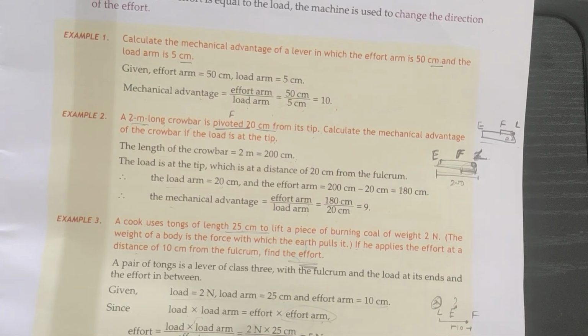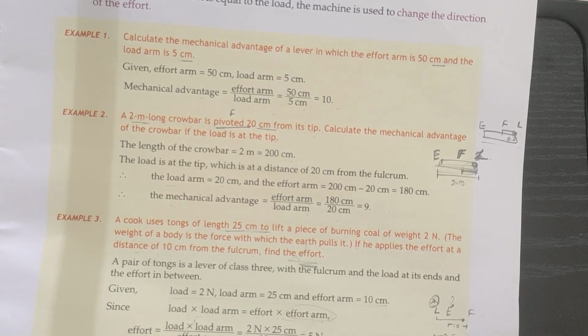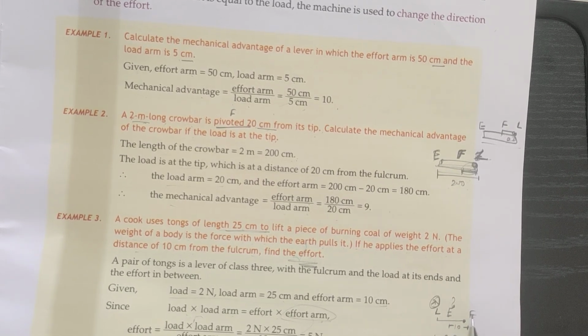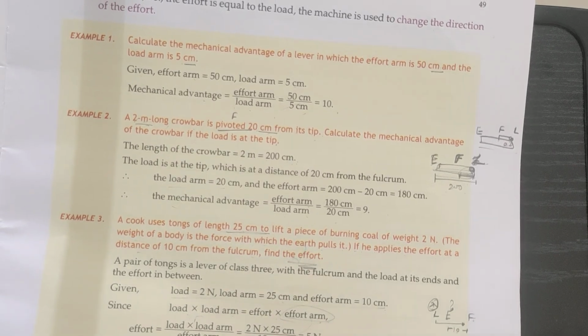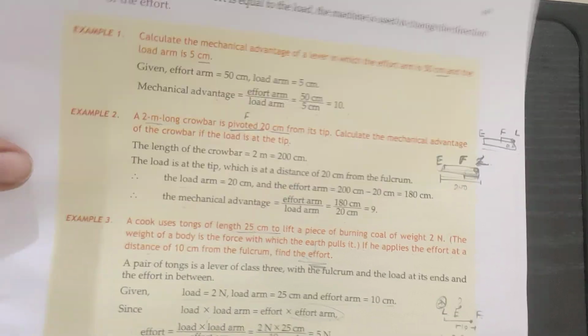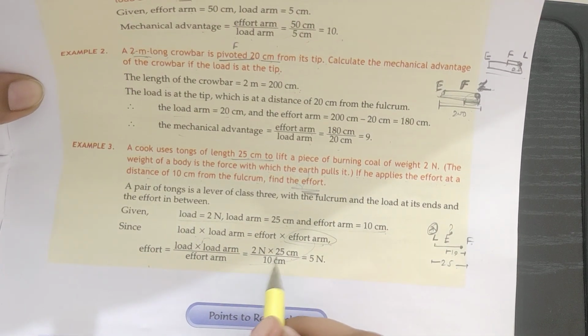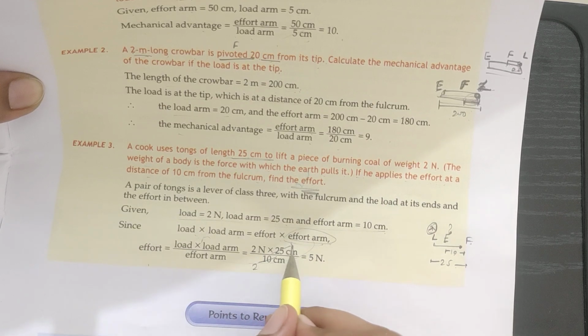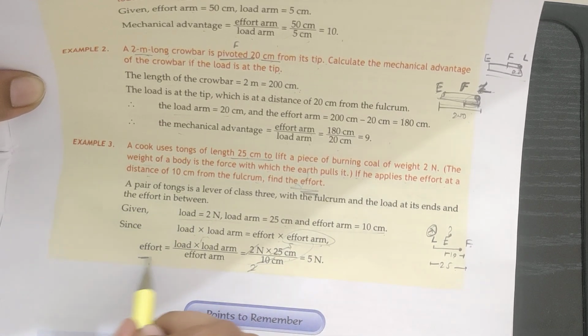Load arm is given, from L to this is 25 centimeter. Effort arm means from effort to fulcrum, it is 10 centimeter. After doing the cutting and all, 5 into 5 is 25, 2 will cut with 2, and you will get 5 Newton as the value for the effort.